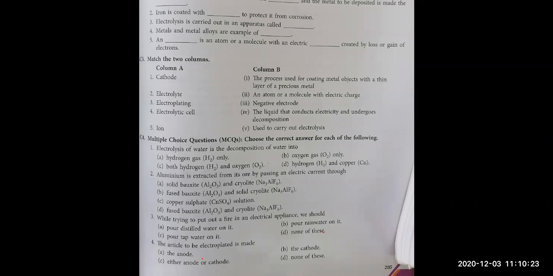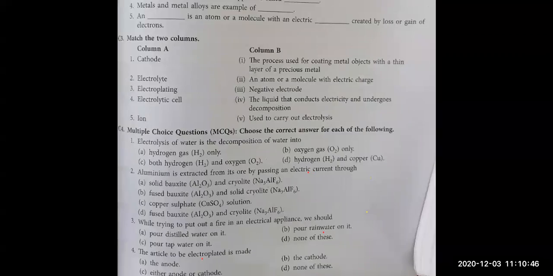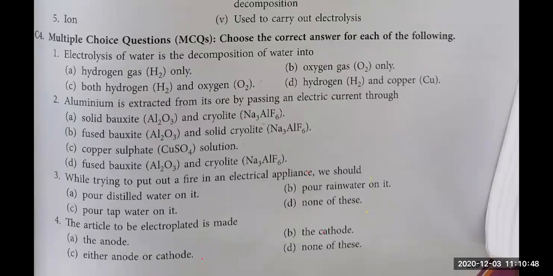Let's go with the fourth one. The article to be electroplated is made the cathode. So the correct option is B. So question 4, multiple choice question, the answer is B. Right, children?